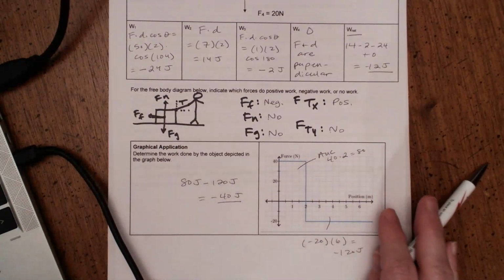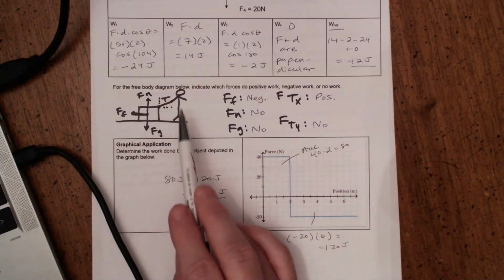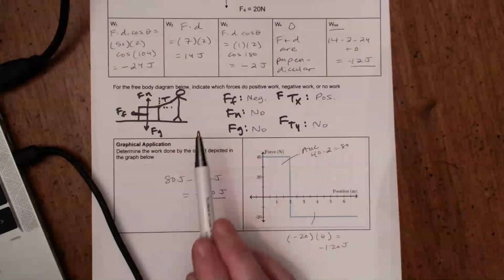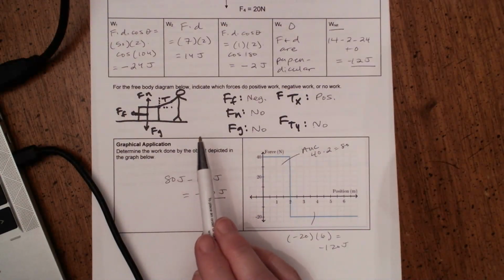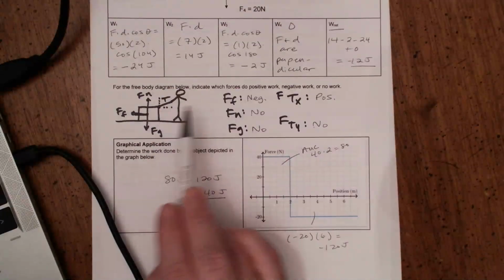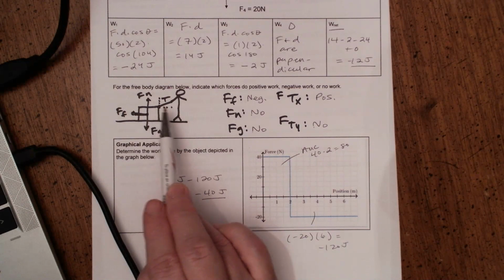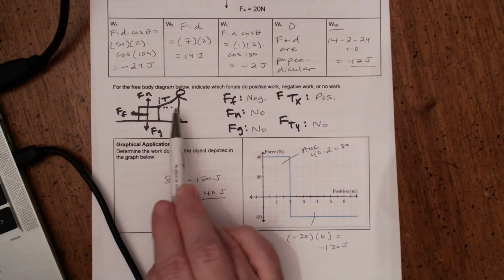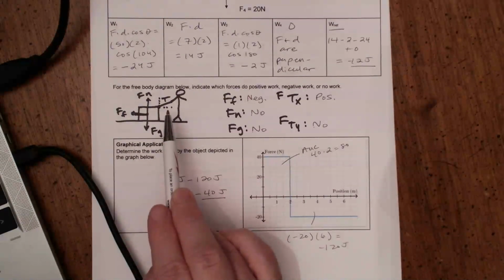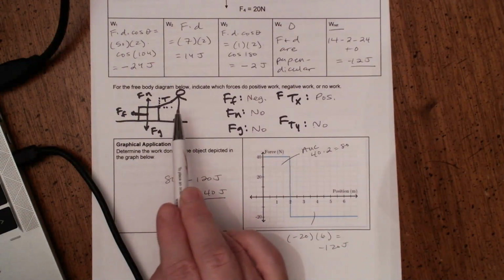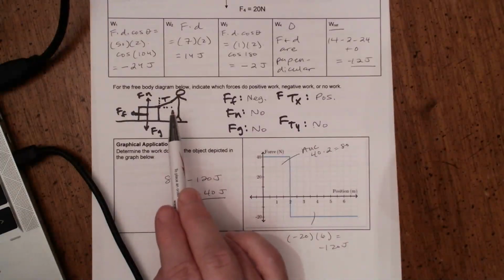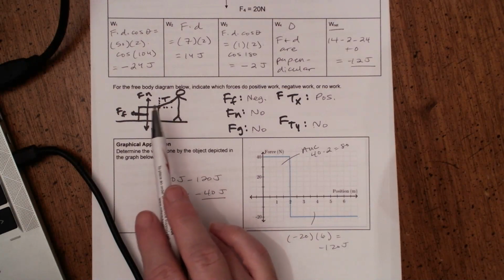This is a scenario we looked at a long time ago when we did dynamics. Forces that would do no work are the ones perpendicular to the motion. The motion is this way. This piece right here of tension is what's causing it to move, and that's offset by friction. Anything perpendicular at a 90-degree angle to that is going to be zero work, because that's going to give me zero when I solve it out.